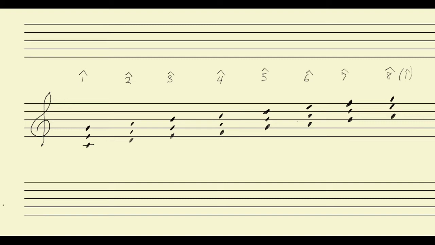The triad that we build on scale degree 1, we call that triad the one chord. And in order to refer to that chord, we use a Roman numeral, the Roman numeral 1.